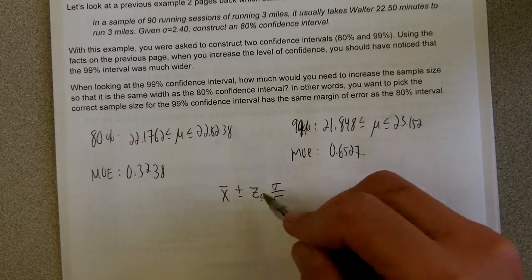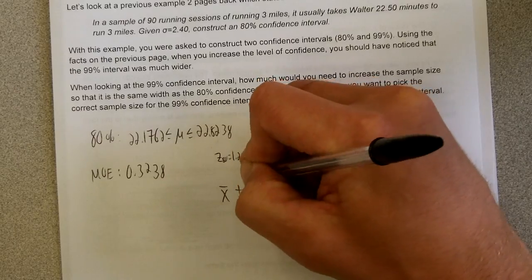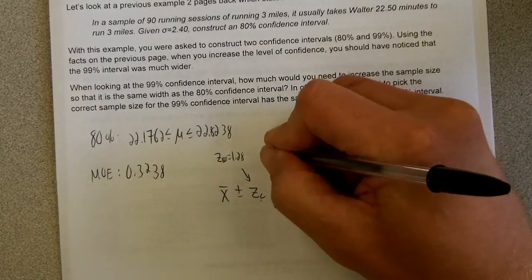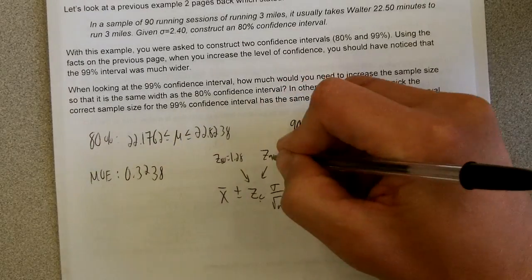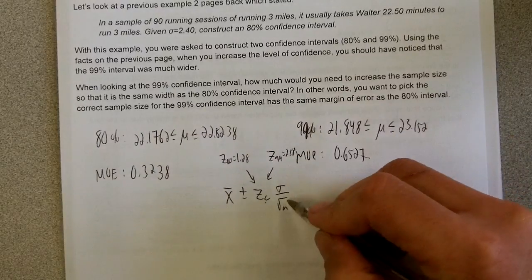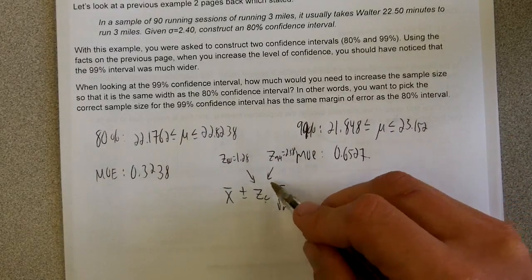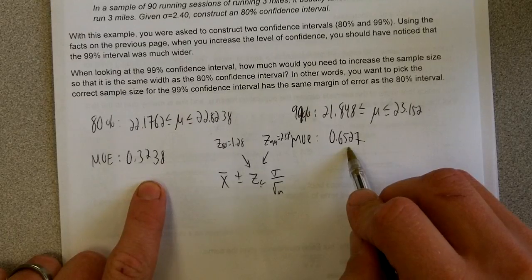The z sub c. In the 80% example, it was 1.28. In the 99% example, it was 2.58. So you can see if you take a number and multiply it by a larger number, it's going to increase this overall margin of error, which we saw in the previous example.